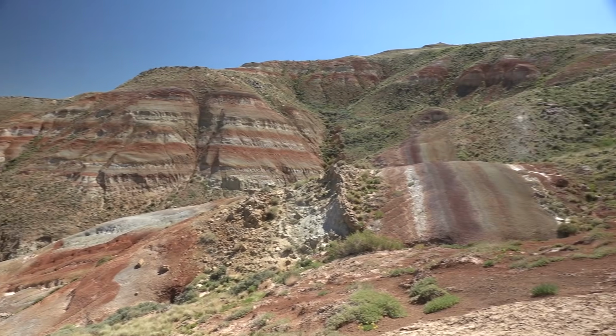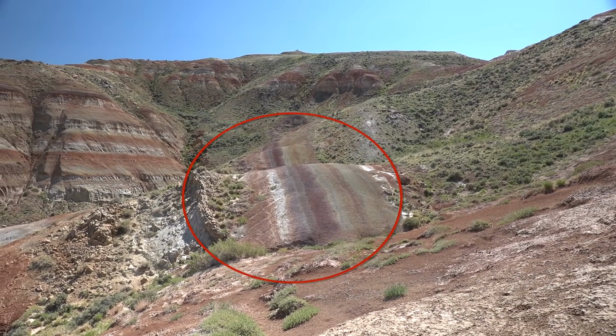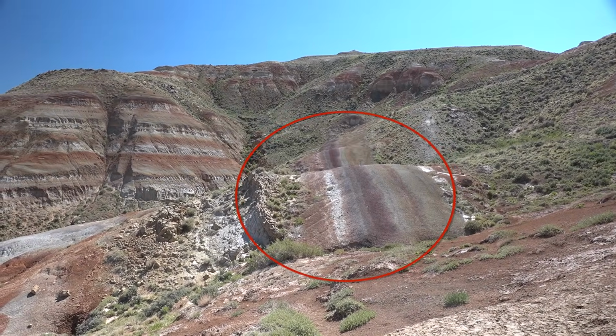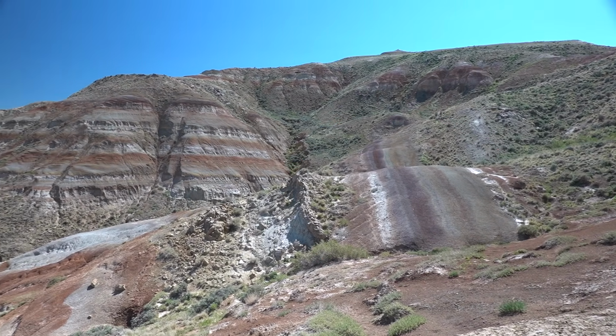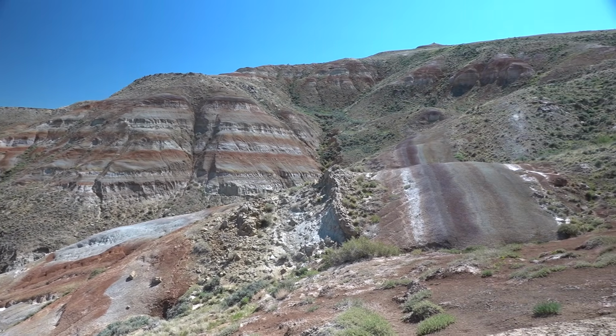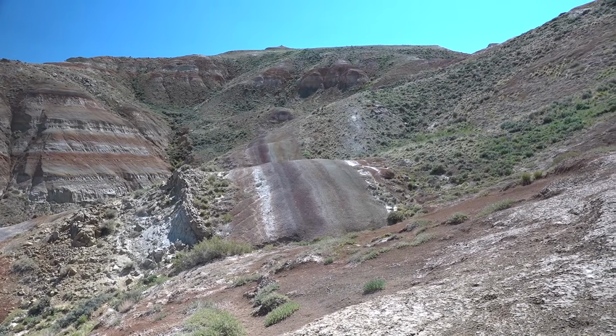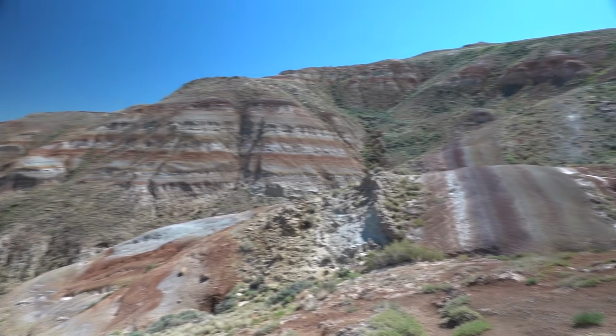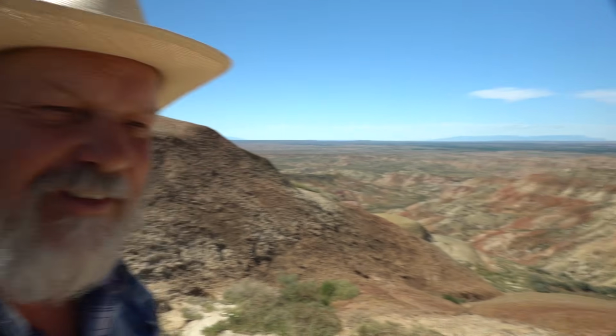It's really cool. So if I show you here these beautiful colored beds, they're almost vertical, whereas everything else all around here is very flat. So this is a beautiful fault that slipped down on the right side and just rotated it, just took the horizontal bed here and rotated it vertical. And then of course there's just the fun of hiking along on these beautiful badlands. They're pretty impressive.